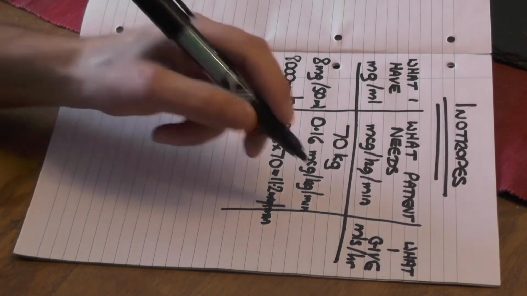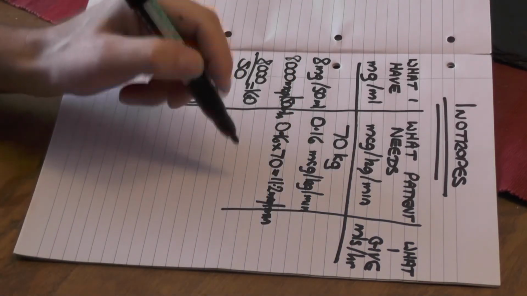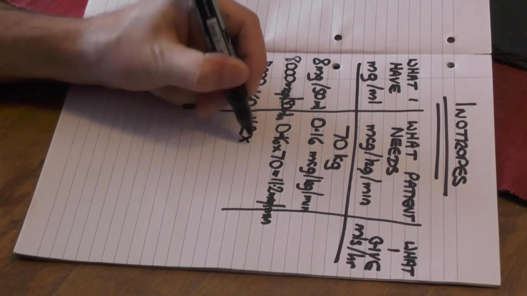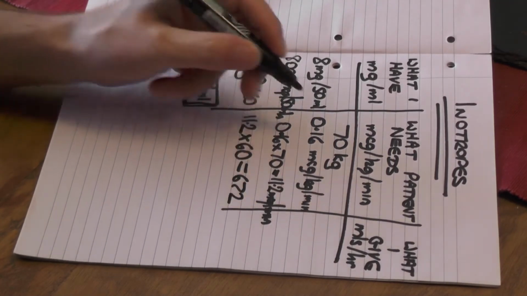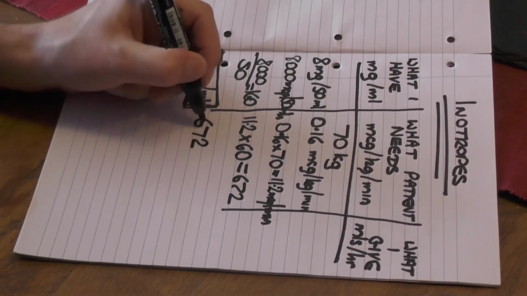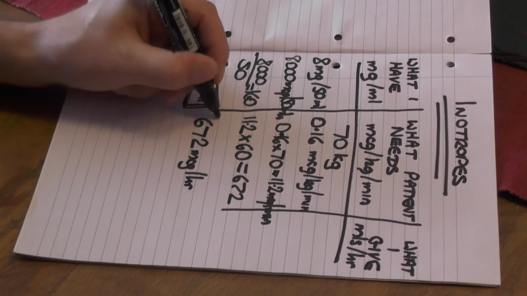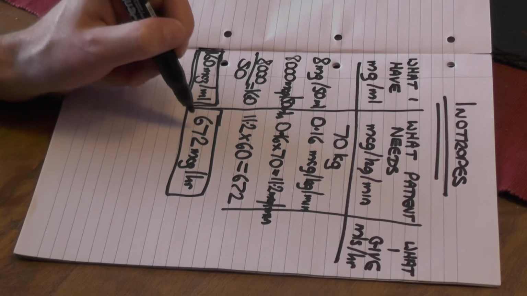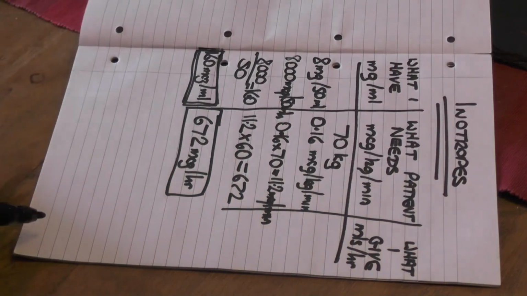Now, it's not quite finished because that is per minute, and our syringe drive works on hours, so I'm going to change this into hours. I'm going to take my 11.2 and multiply that by 60, and that comes out as 672. Same again, I'm going to put it in a box down the bottom because that's one of my final answers. So the answer is 672 micrograms per hour. So for this 70 kilogram patient, that's the dose of this inotrope they need each hour if they're going to receive 0.16 micrograms per kilogram per minute.